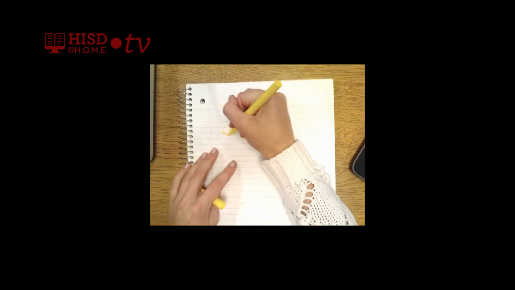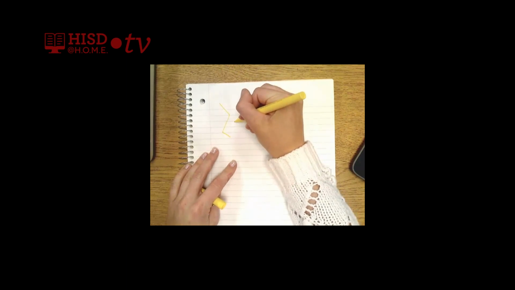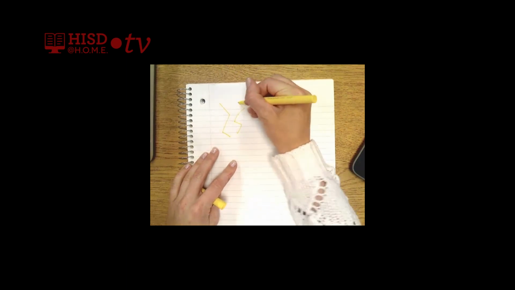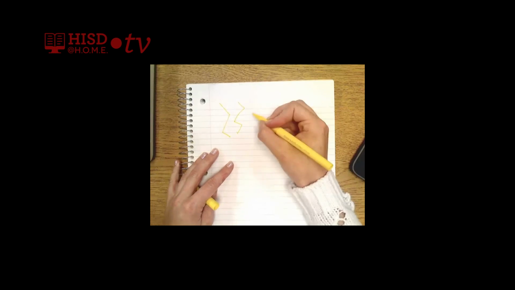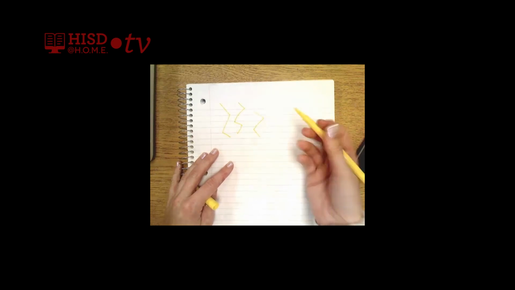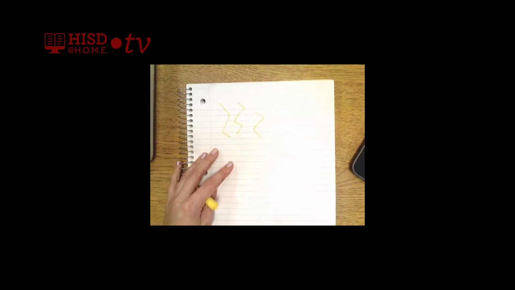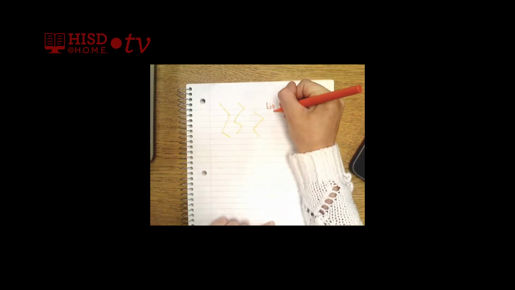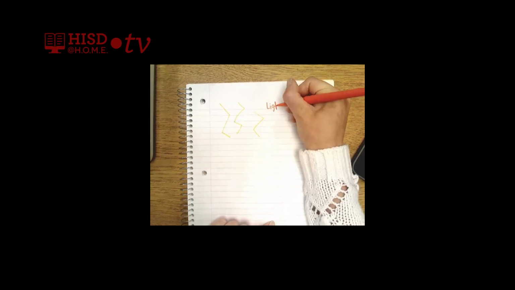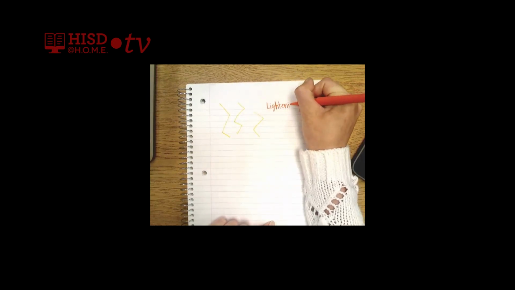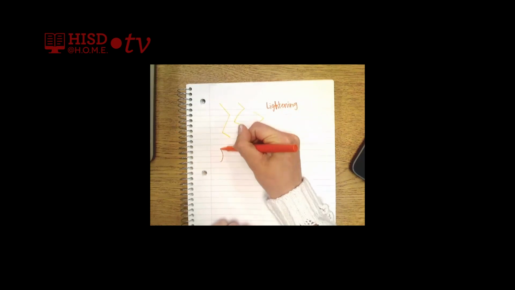We've all seen lightning before. So lightning, you guys see that? I'll write it in a darker color. Lightning. And also fire.